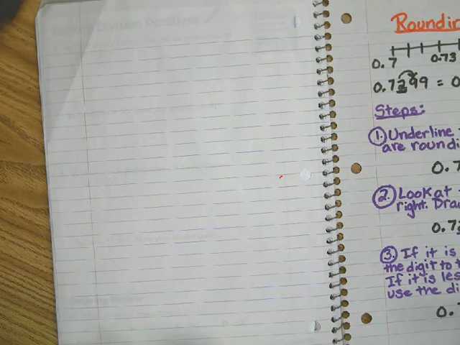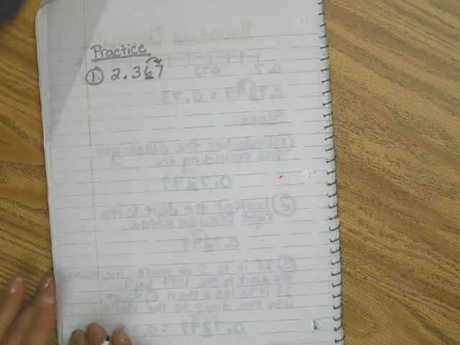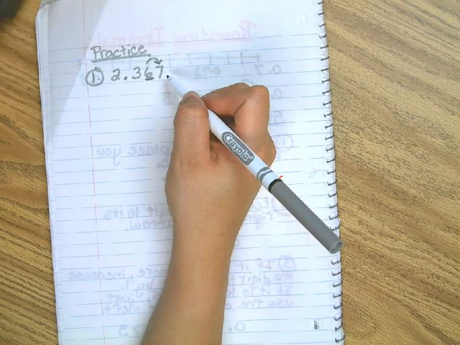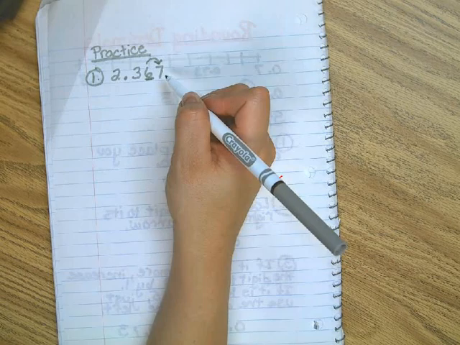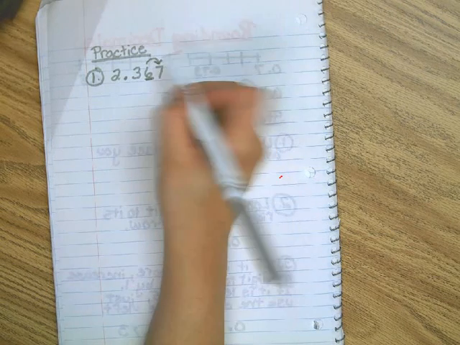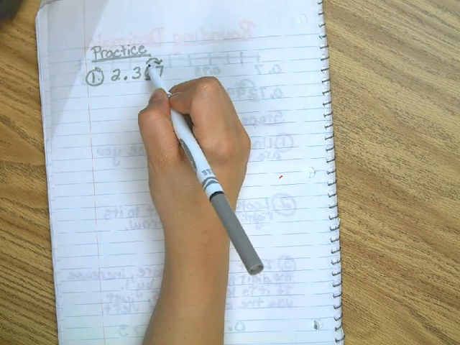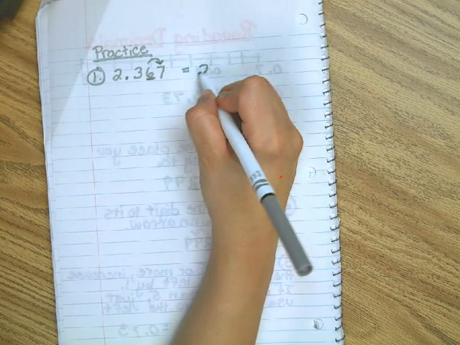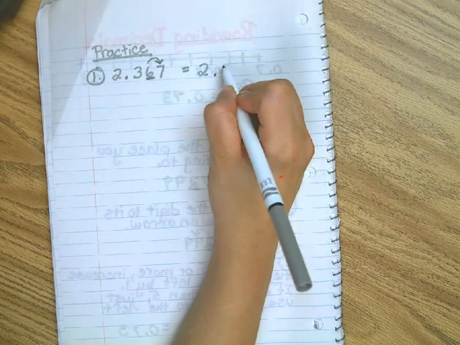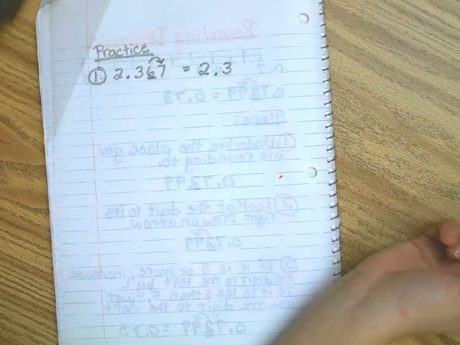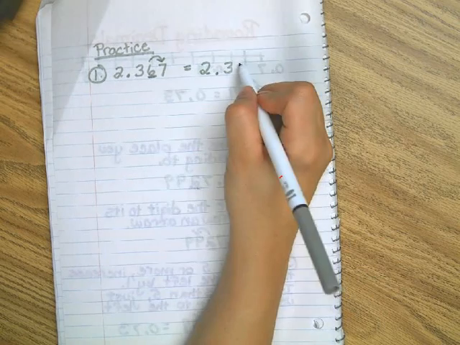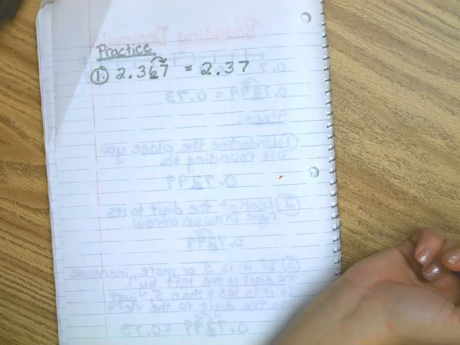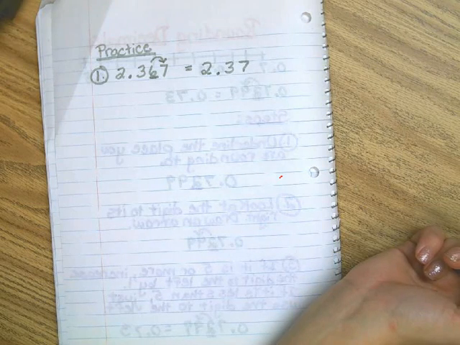Step 3. If it is 5 or more, increase the digit to the left by 1. If it is less than 5, just use the digit to the left. Is 7 5 or more or less than 5? Raise your hand. Mitchell. Right, so I'm going to add 1. So this will round to 2.37. Good job. Okay, because I added 1.